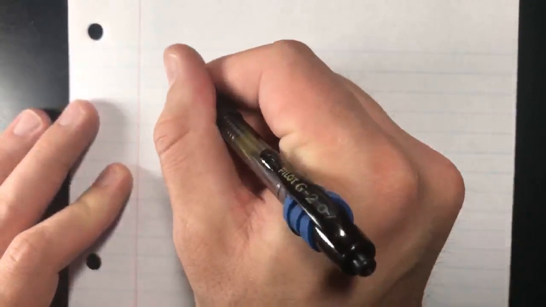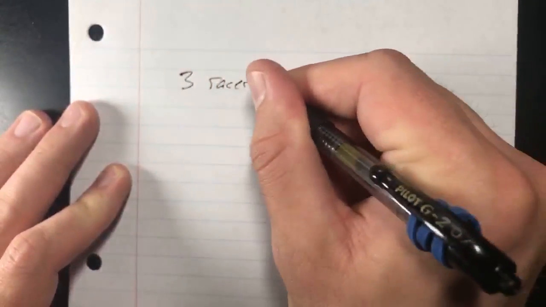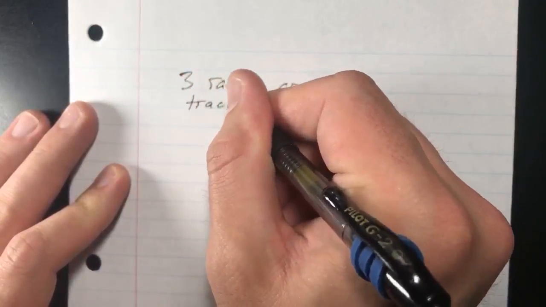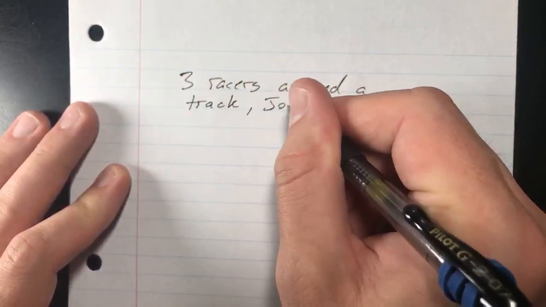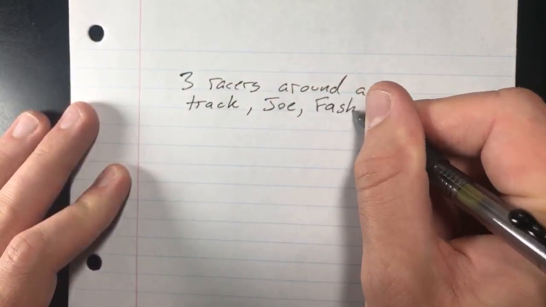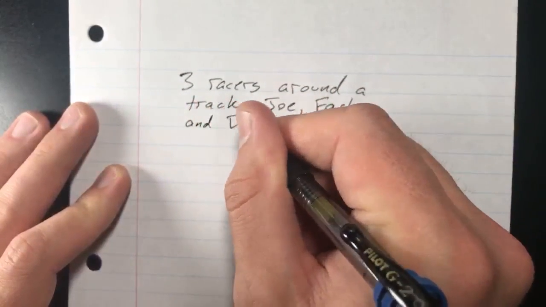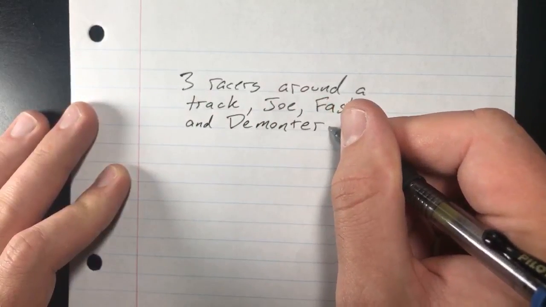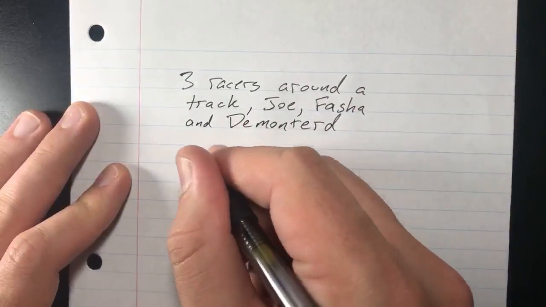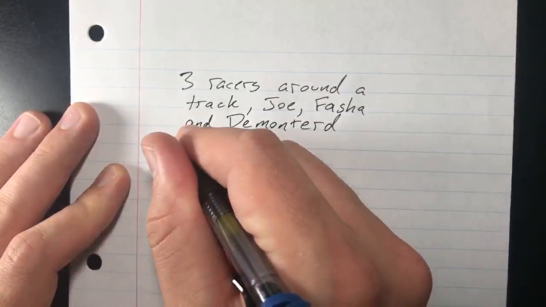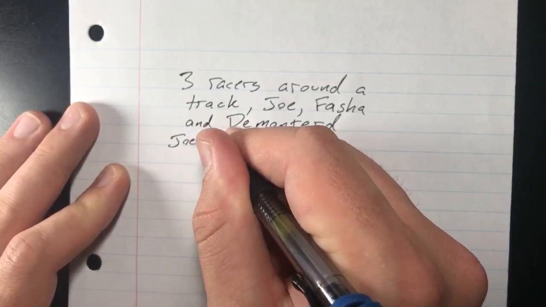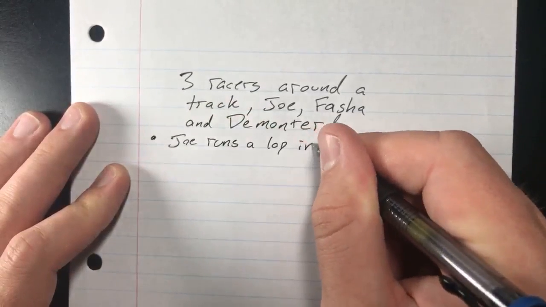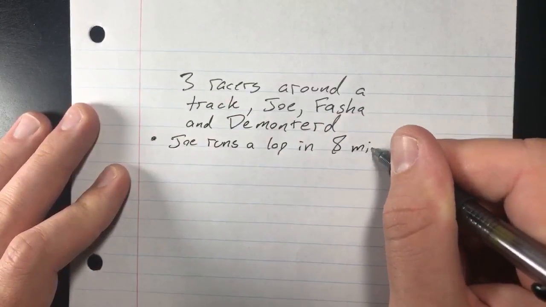So let's say we have 3 racers around a track. Joe, Fasha, and Demontered. Joe runs a lap in 8 minutes.